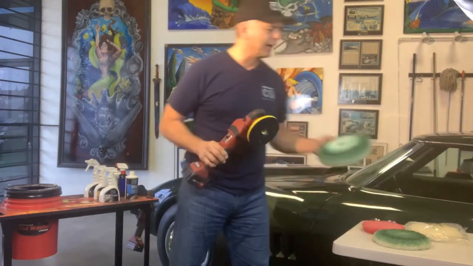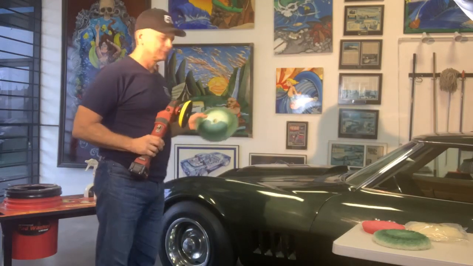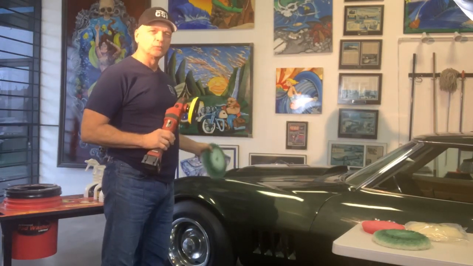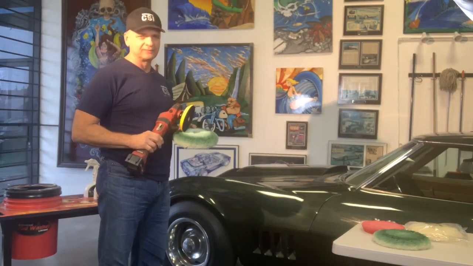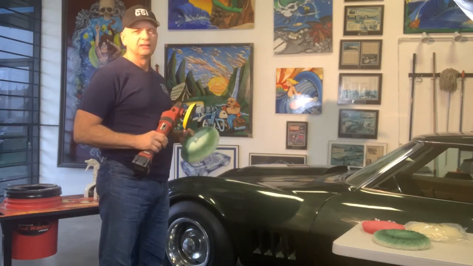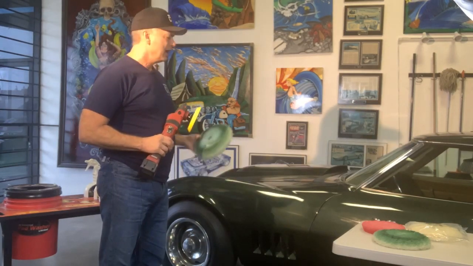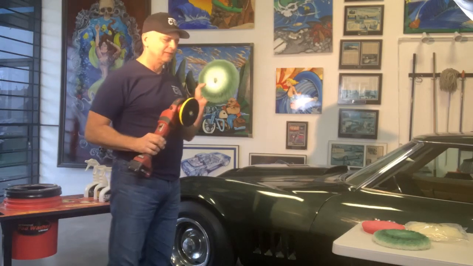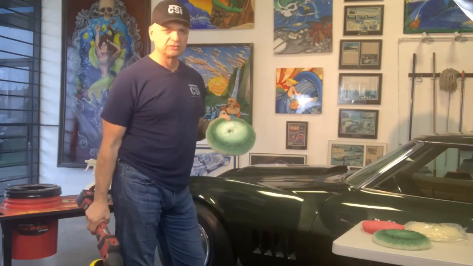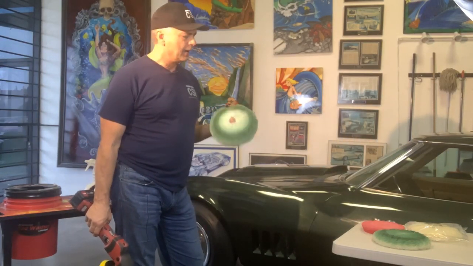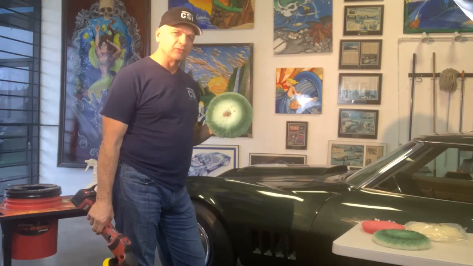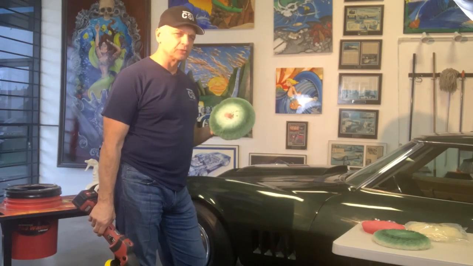One thing I want to talk about is paint transfer. This is an original acrylic lacquer paint. Very rare car, very expensive car, and you can see that this was here for a full cut and rub, and you can see the amount of paint that is transferred to this pad.